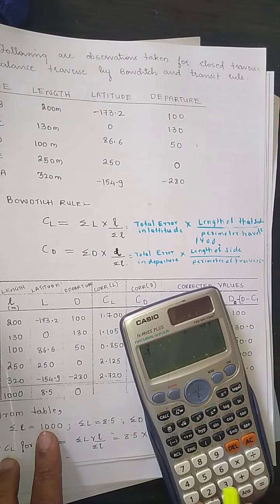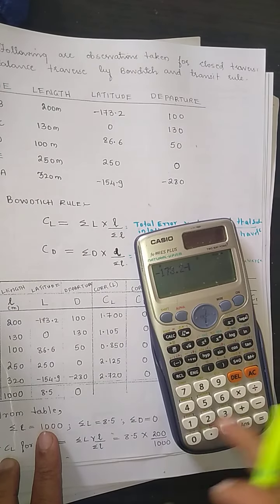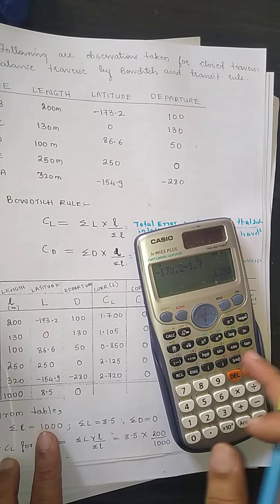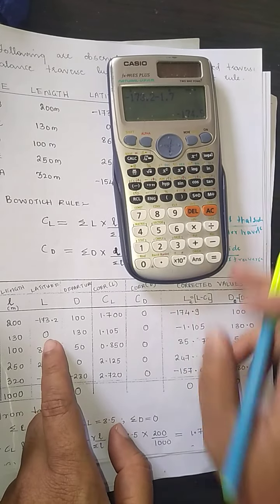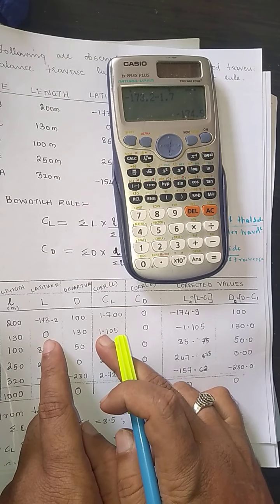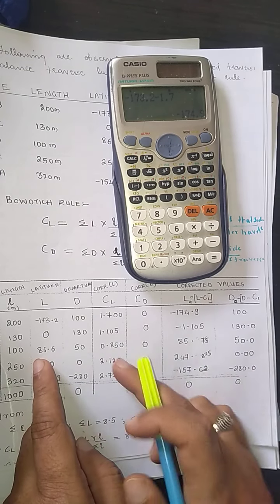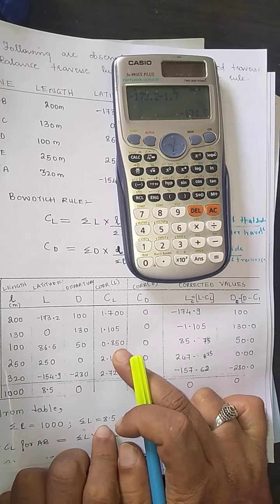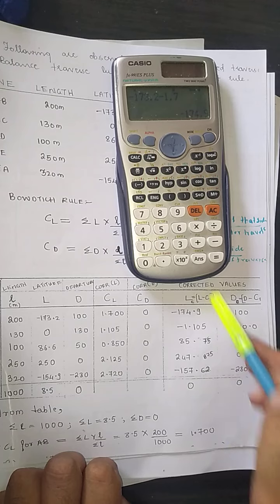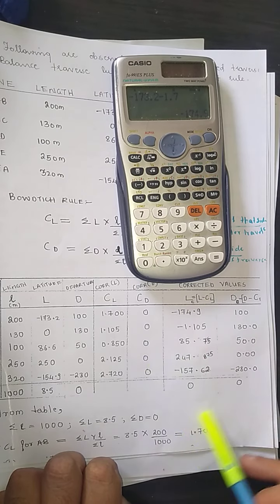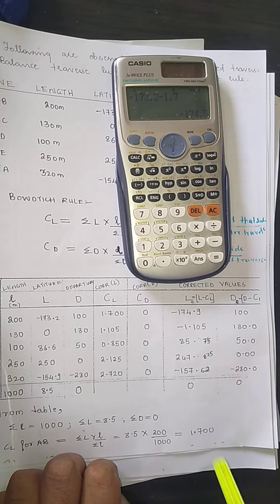So minus 173.2 minus 1.7, you will get 174.9. So this I have written. Similarly, again you need to write 0 minus 1.105, you will get minus 1.105. 86.6 minus 0.850, you will get this answer. Similarly, you need to go for all the others, and at the end, if you add it, you will get 0. So here we are going to get it as 0.